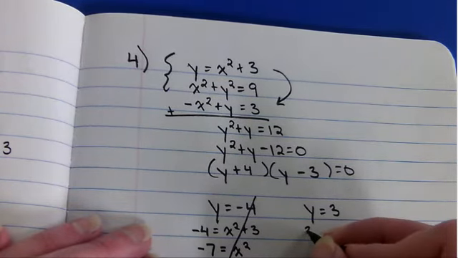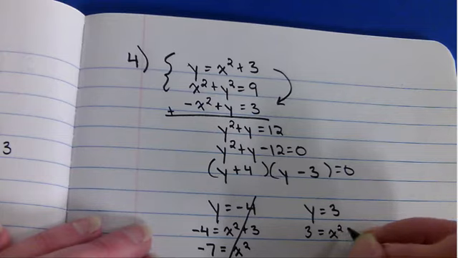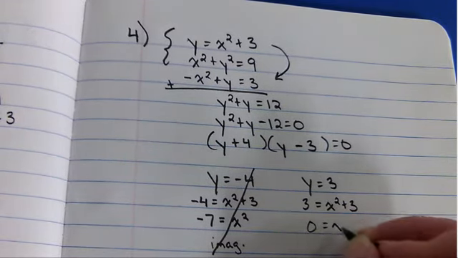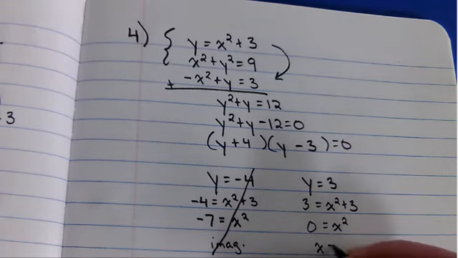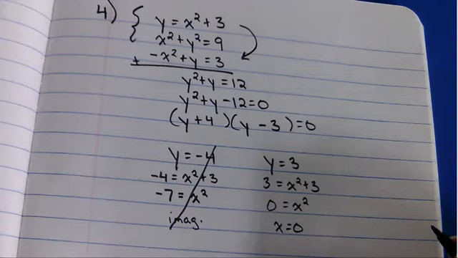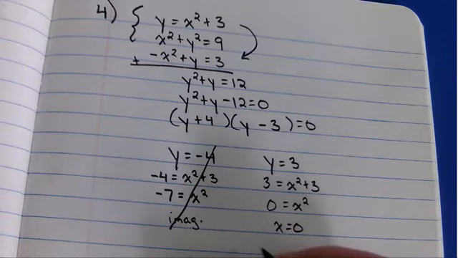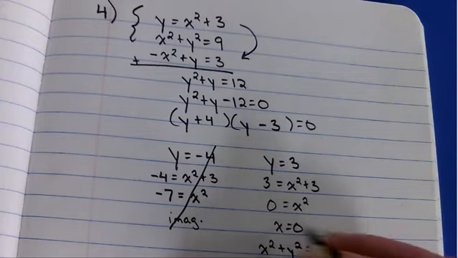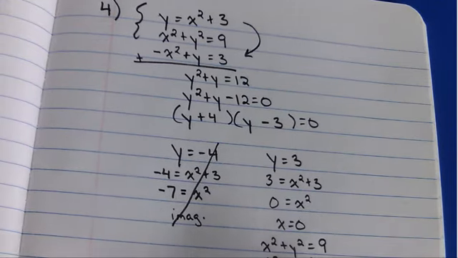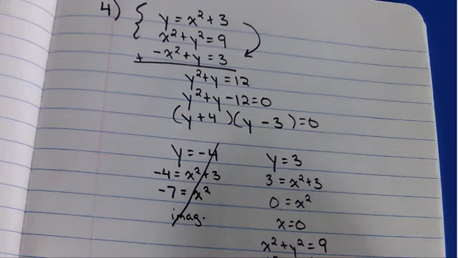What about the other one? 3 equals x squared plus 3. Subtract the 3, get 0 equals x squared. So x is 0. Now we have to make sure it works in the other equation. So that equation was x squared plus y squared equals 9. 0 squared plus 3 squared does equal 9. So this point, 0, 3, does work.